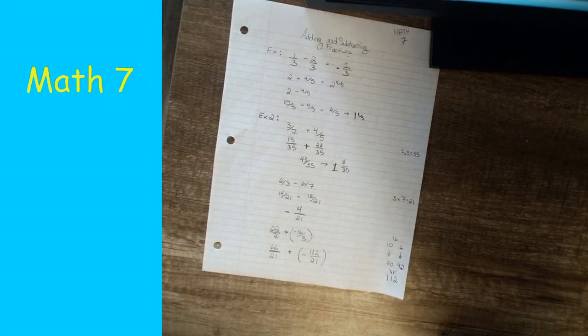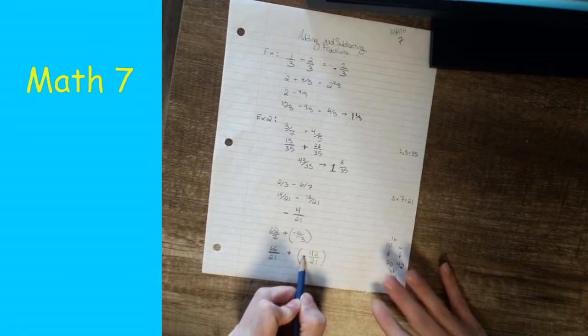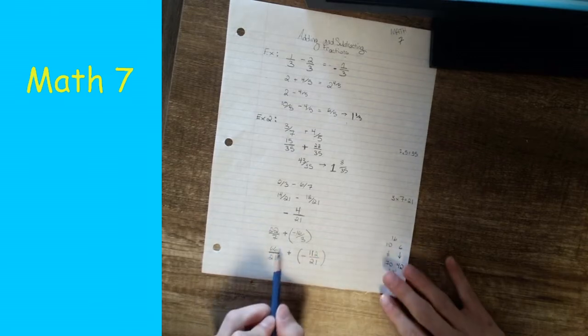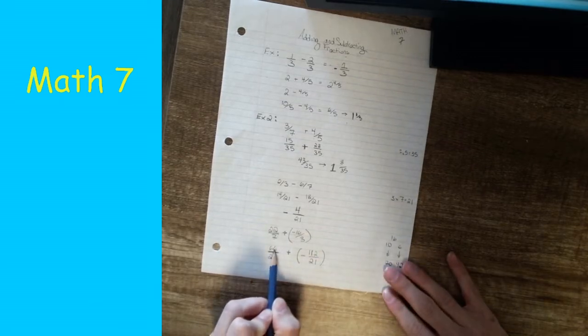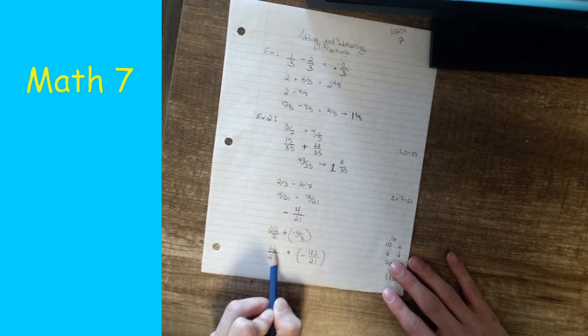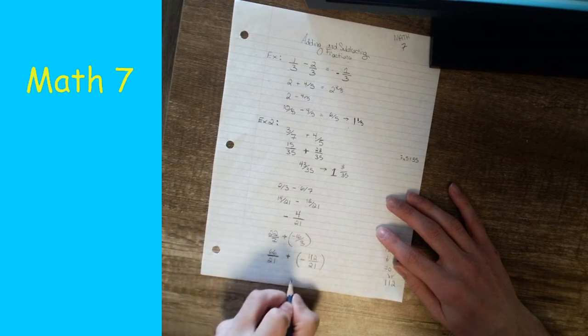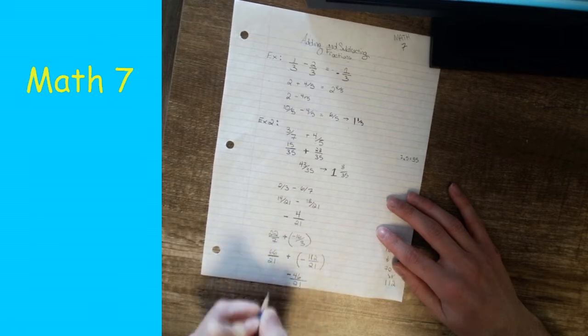I'm going to add them together, but one's negative, so there's going to be some cancellation happening here. So I have 112 that's negative, 66 that's positive, and what would that be to? Well, I think 34 gets me to 100. 34 plus 12 is 46. And it's negative because the 112 is bigger. So we should have negative 46 over 21.